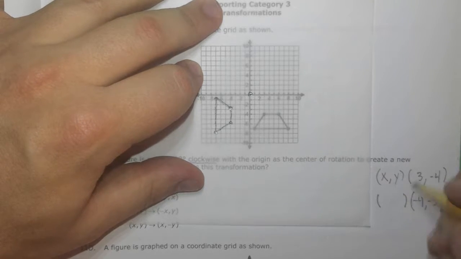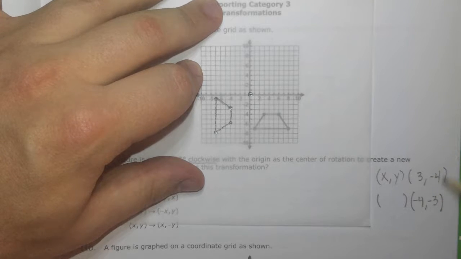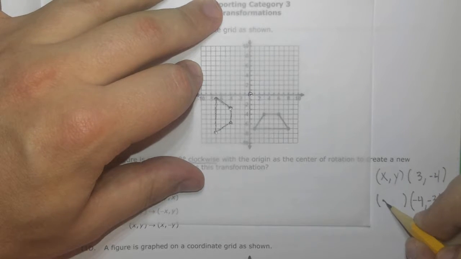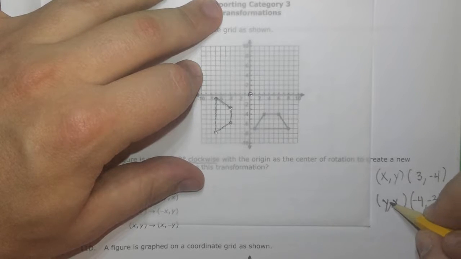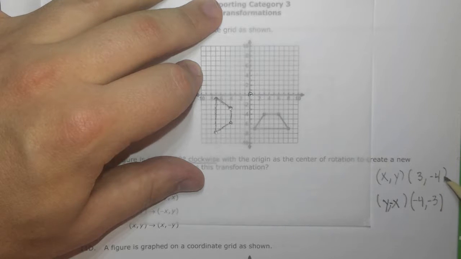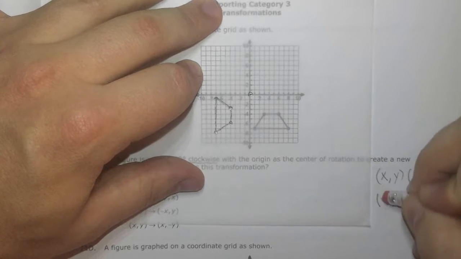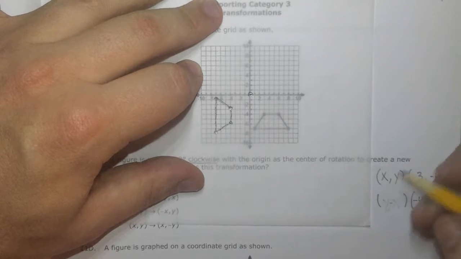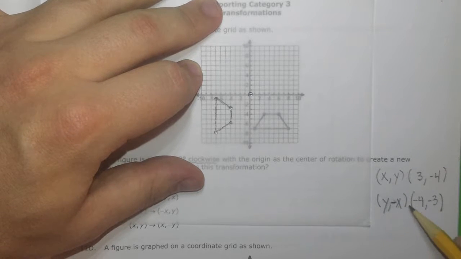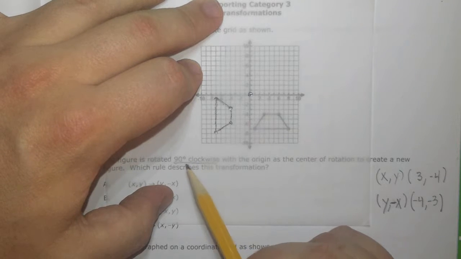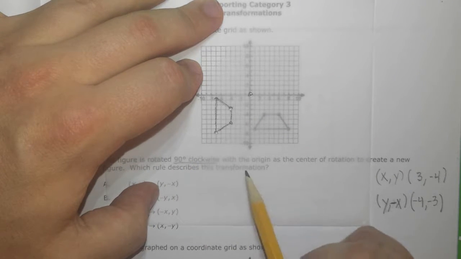And so I've got to look and I've got to see what happened to x and what happened to y. Well, x and y switched spots, so we know that. So x and y are going to switch spots. Okay? And then x became the opposite, and y stayed the same. So I'm going to erase this and rewrite it so it looks a little bit neater. Okay, but y and x switched spots, and x became the opposite. So y, negative x is going to be my motion rule for this 90 degrees clockwise transformation.